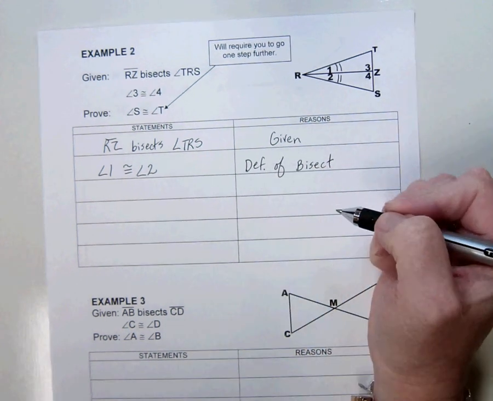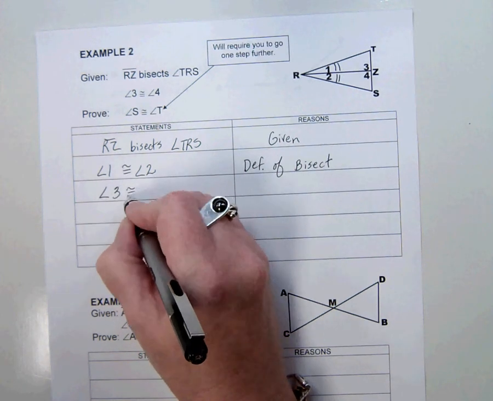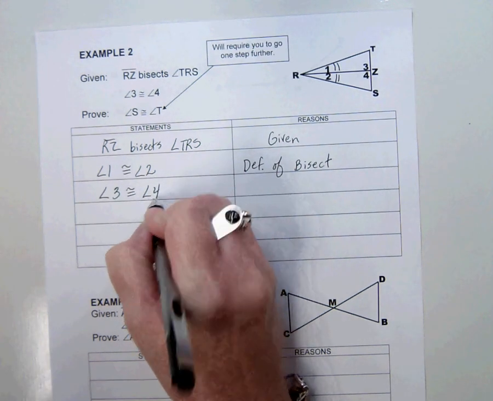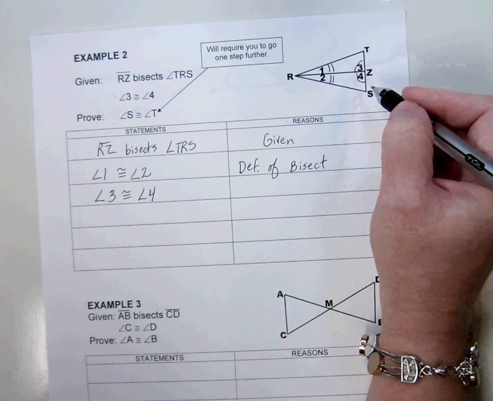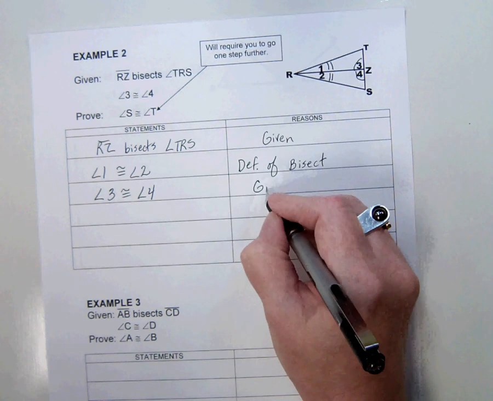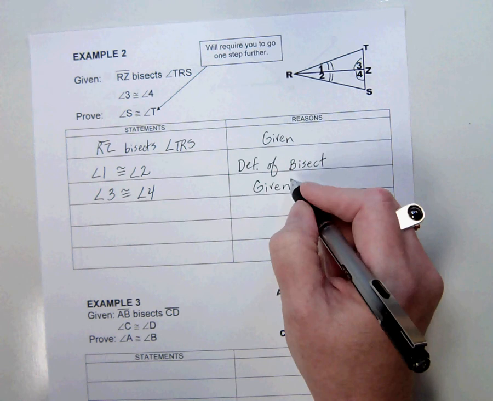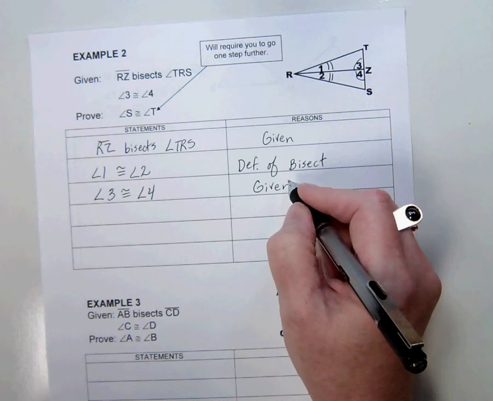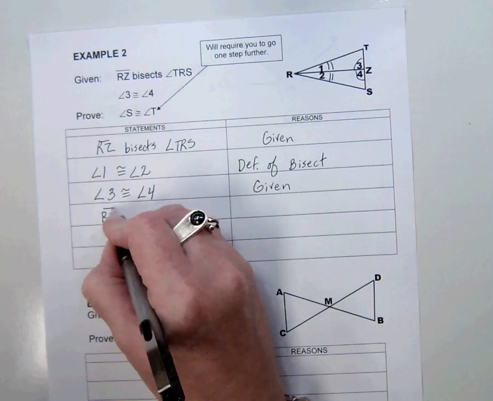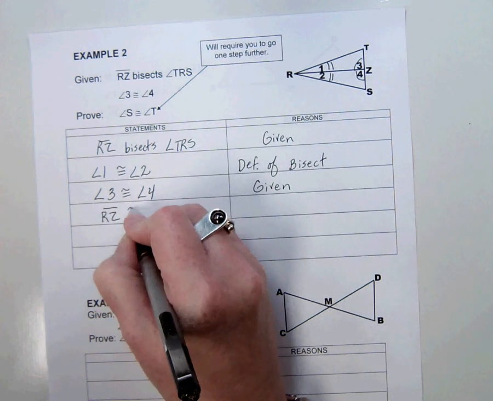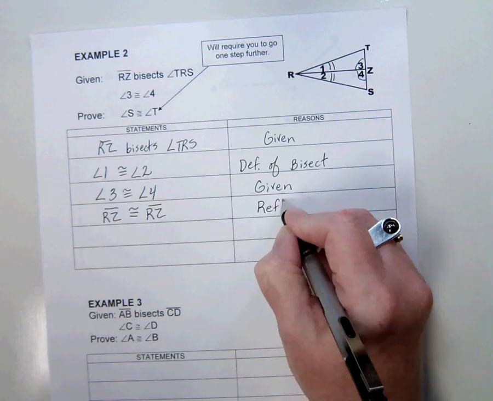DEF just means definition. The other given is angle 3 is congruent to angle 4. So that's the next statement. I'm going to go ahead and mark those congruent. I'll use 1 tick mark. That's a given. And again, this one's like one we've done before where these 2 triangles share a common side, which is RZ. It does look a little interesting to say that RZ is congruent to RZ, but you can do that because of the reflexive property.